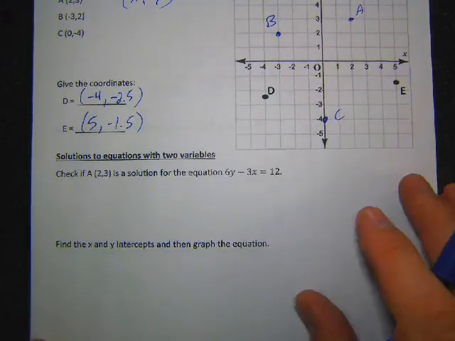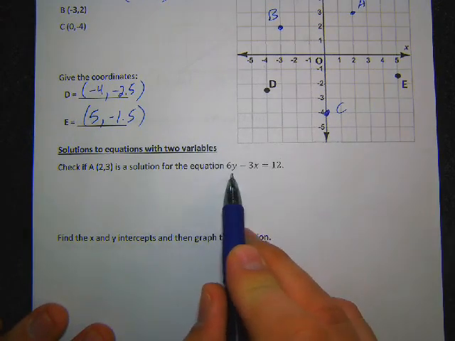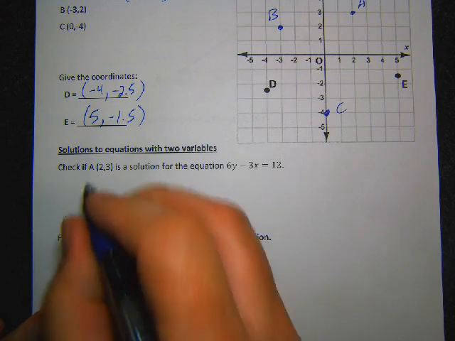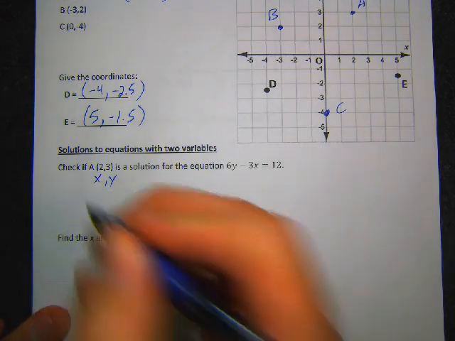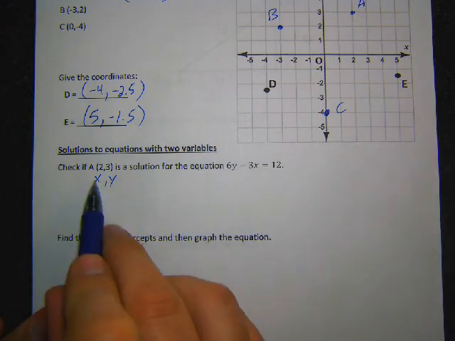A lot of times we work with graphs, we work with equations. So equations that have both an x and a y in them, their solutions will be ordered pairs like this. There'll be 2 values, one for x, one for y, always the x first. It's alphabetical order, if you never noticed that. So the x, y are the solution.